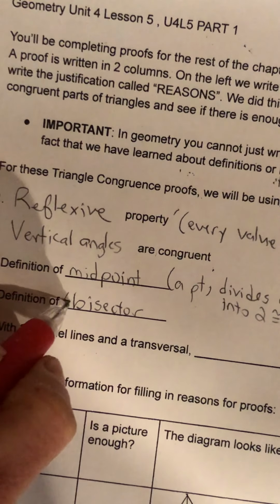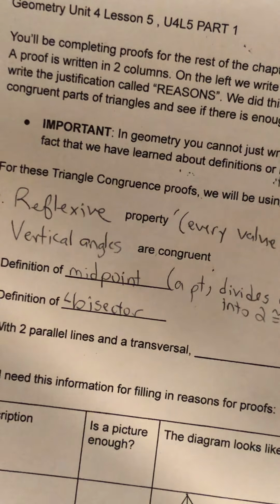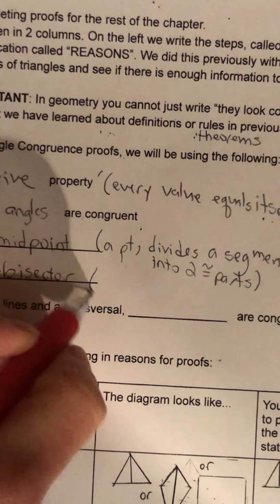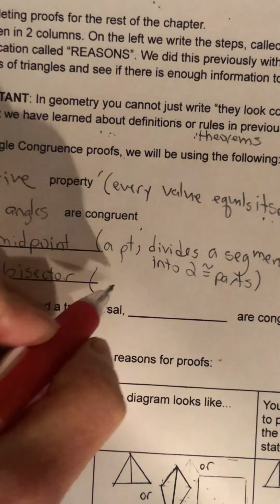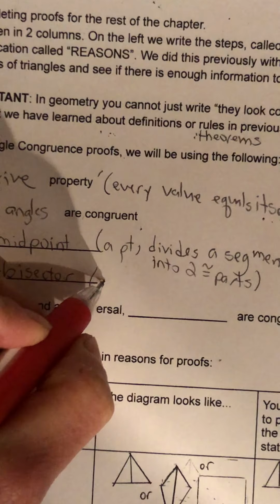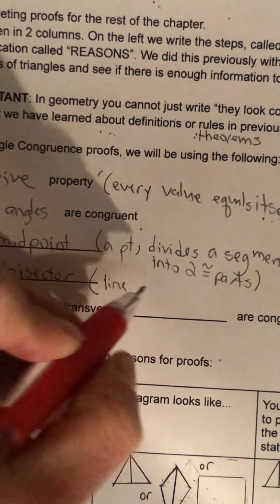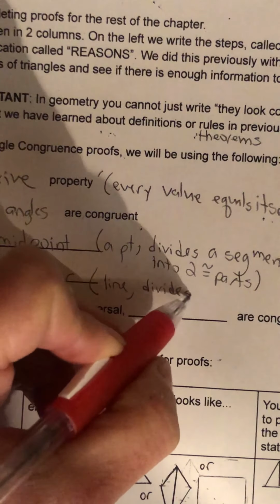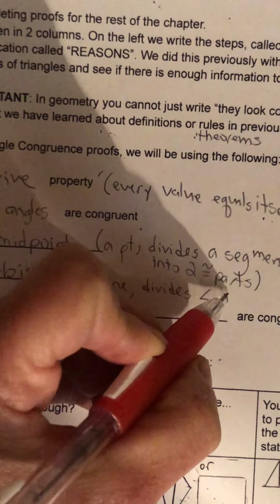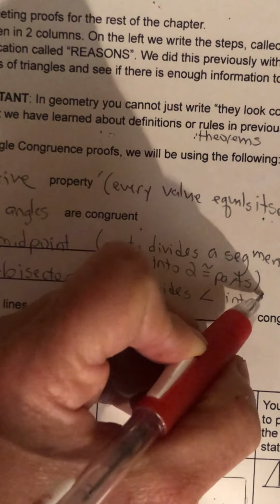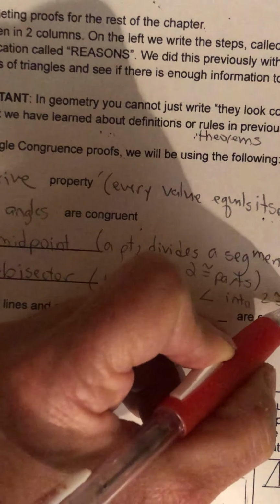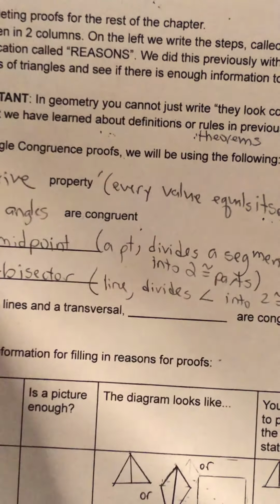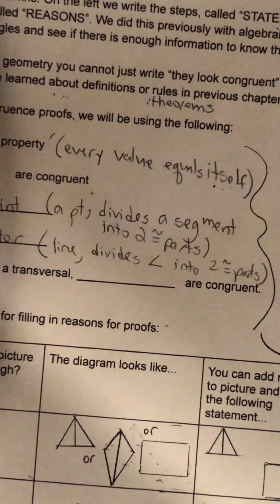And the other one is definition of an angle bisector. Let's put angle in front. Definition of an angle bisector. And that's a ray or a line. Let's just say line. And it divides an angle into two congruent parts. So that's going to help us find congruent angles in our pictures.